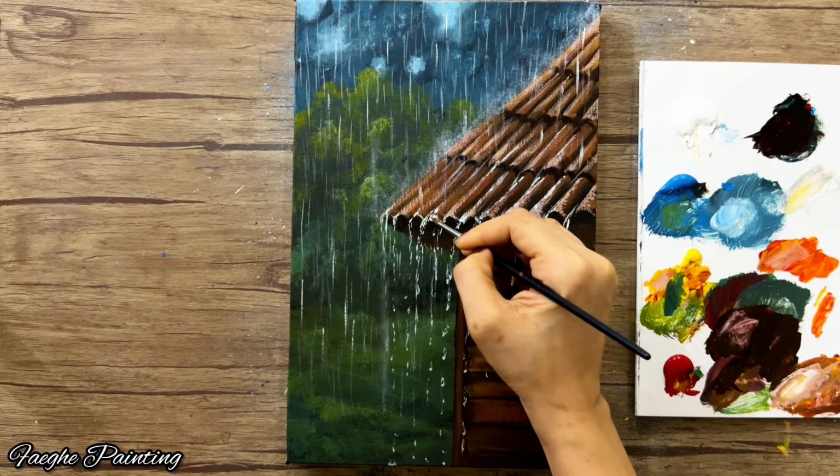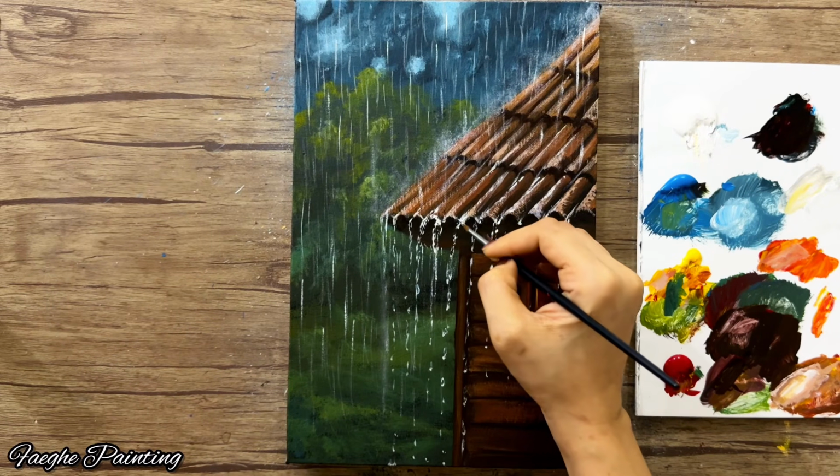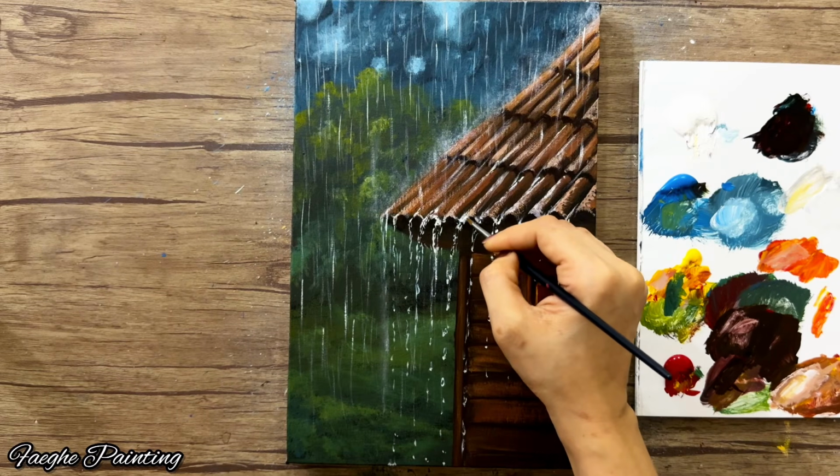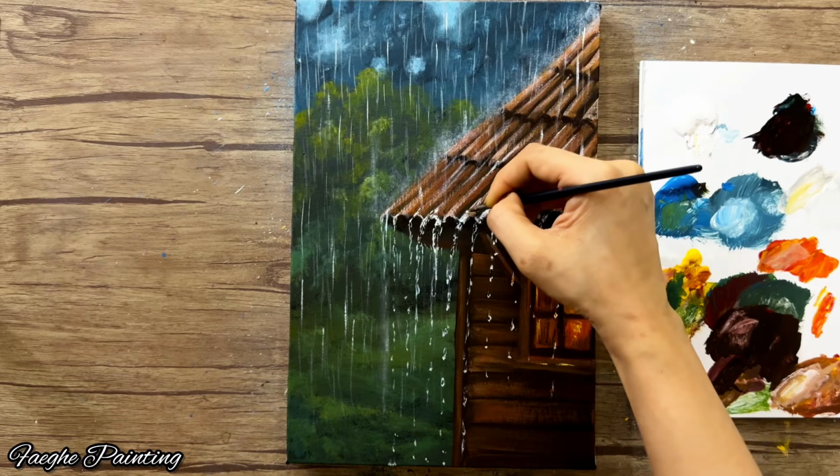At this stage, I take a step back and look at the entire composition. I add a few final highlights, deepen some shadows, and refine small details wherever the painting needs more contrast or depth.